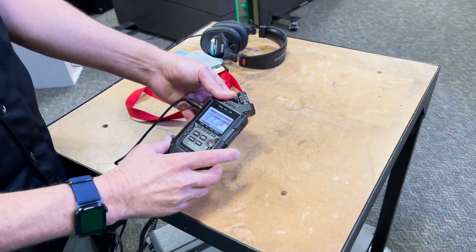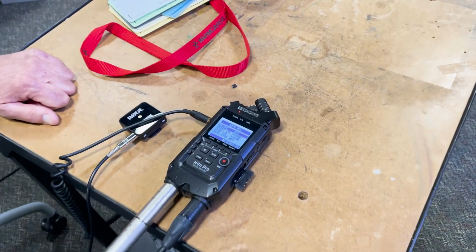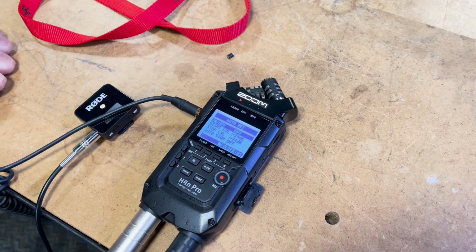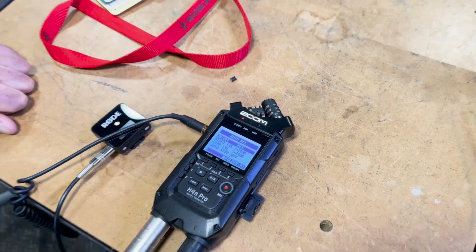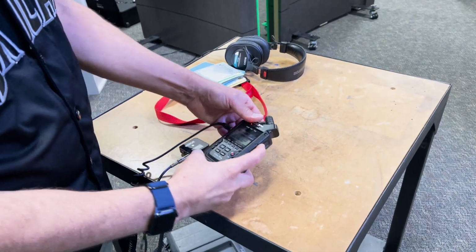Okay. That's where the recorder would just detect sound and start recording. So no matter what was happening, if a plane flew over or whatever, it would start recording. Okay? We don't want to use that.